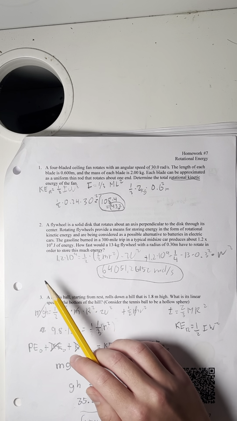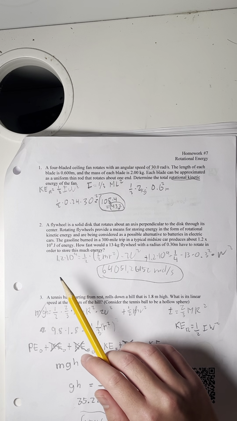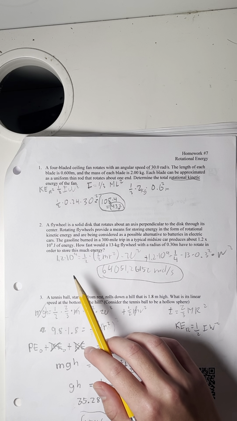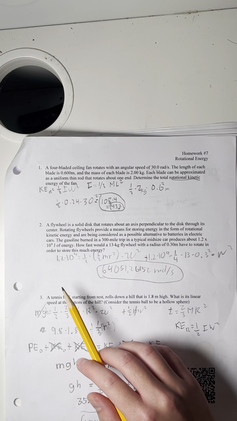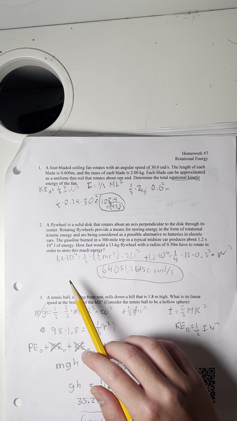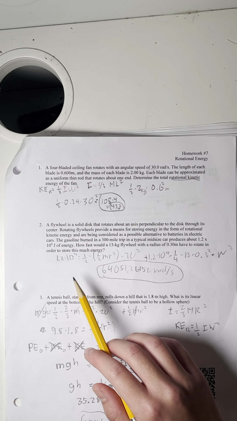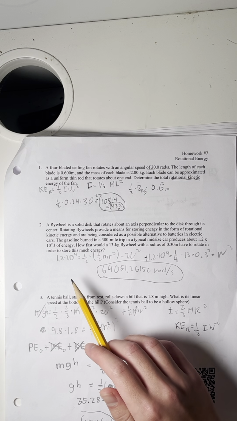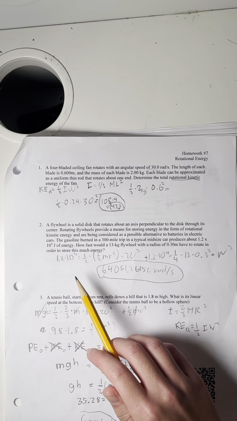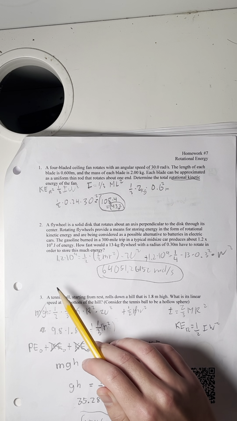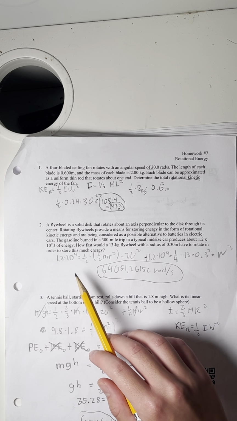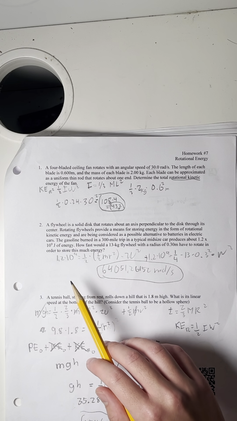And number 2 says, a flywheel is a solid disc that rotates about an axis perpendicular to the disc through its center. Rotating flywheels provide a means for storing energy in the form of rotational kinetic energy, and are being considered as a possible alternative to batteries in electric cars. The gasoline burned in a 300-mile trip in a typical mid-sized car produces about 1.2 times 10 to the 9th joules of energy. How fast would a 13-kilogram flywheel with a radius of 0.3 meters have to rotate in order to store this energy?